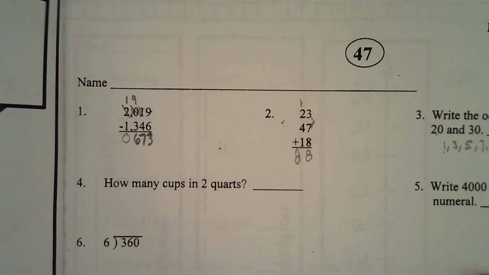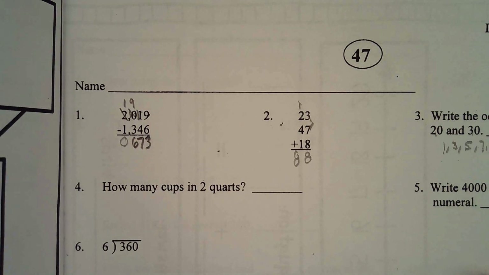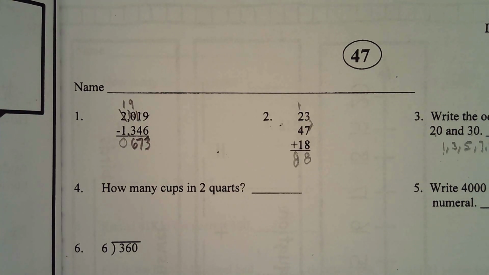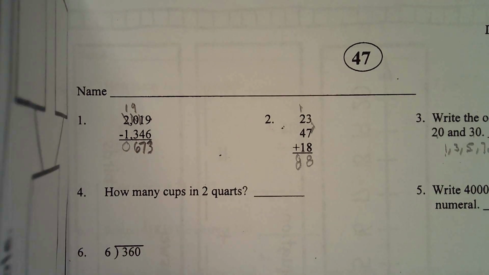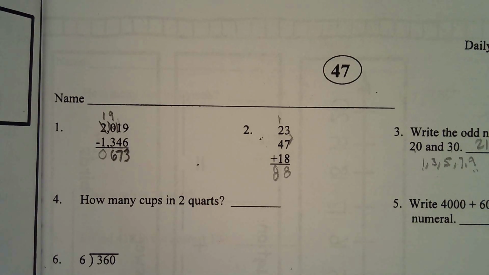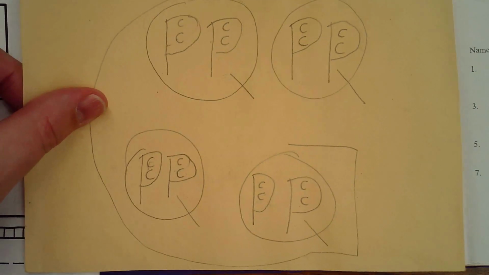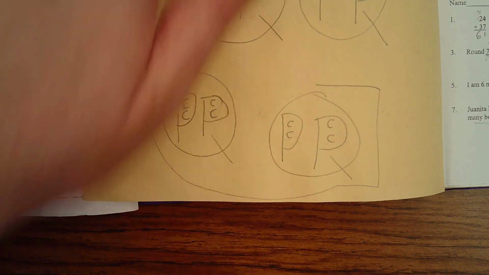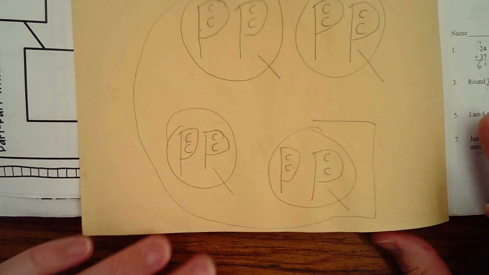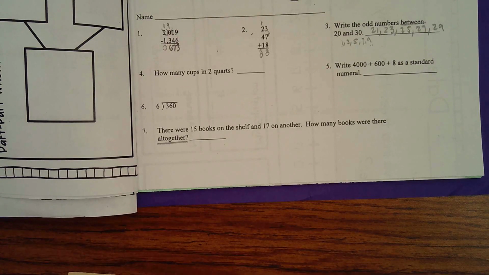How many cups in 2 quarts? Let's see if we have our gallon written down here still. Oh my, it's not written on our new one. I'm going to fix that. All right, so I have our old math workbooks nearby. That's got our big gallon measure in here. Now, if you don't have that nearby, let's copy it real quick onto here.